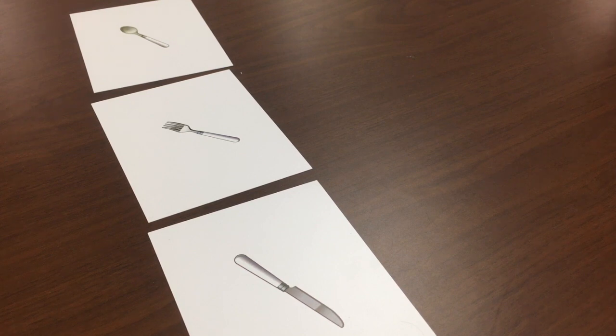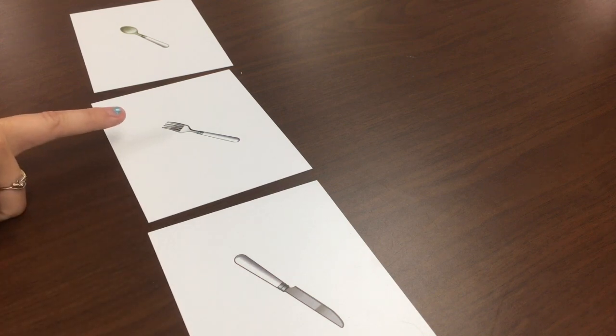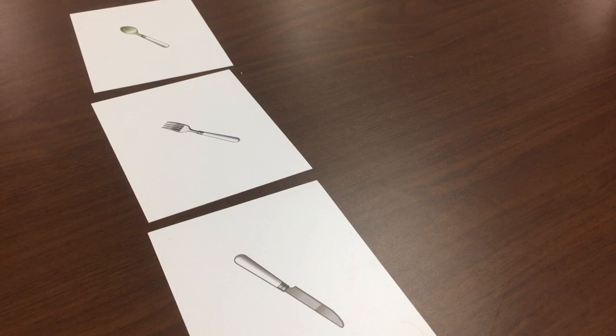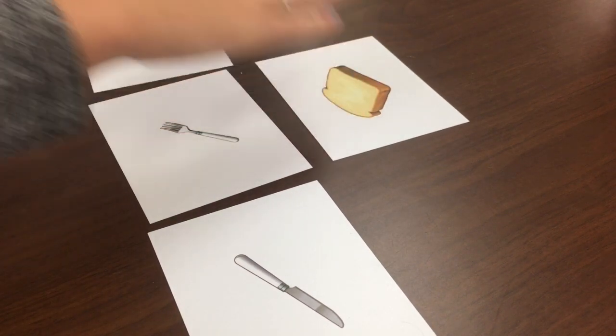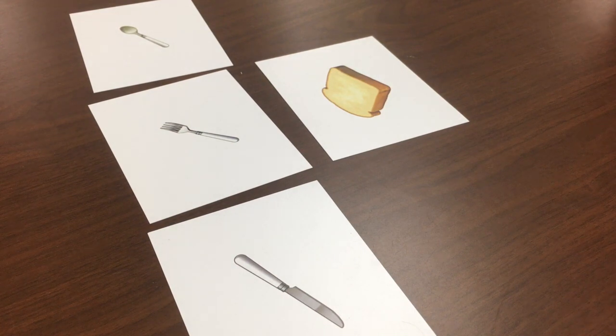I'm going to show you pictures of different foods. You tell me or show me whether you would use the knife, the fork, or the spoon. Ready? Ready. Okay. I want to cut this into 2 pieces. What is the best thing to use to cut this into 2 pieces?